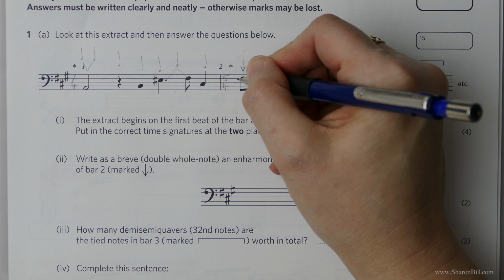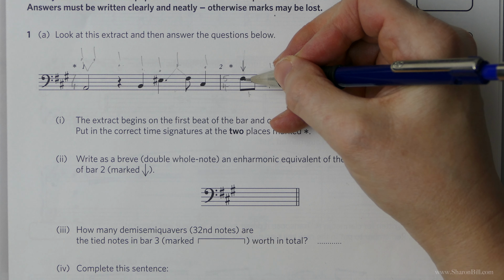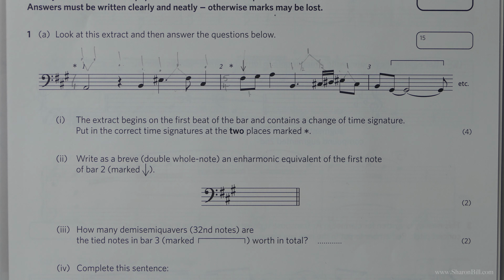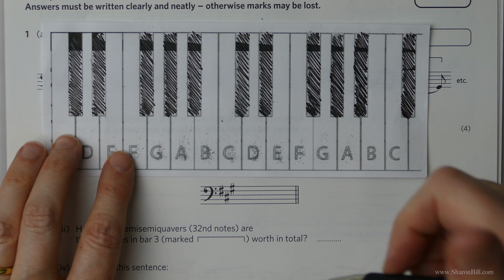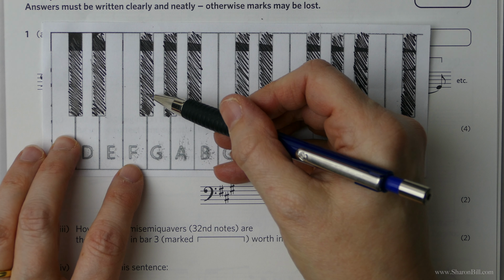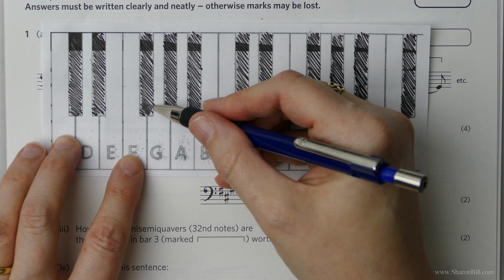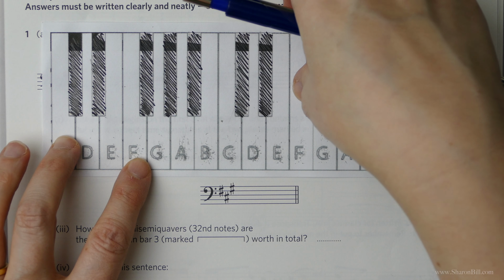So here, this is the F sharp because of the key signature, below middle C, and so it's helpful to visualize this on a piano keyboard, so you can always just sketch one out quickly. And so F sharp could be called G flat, or we could also call it E double sharp. Any of those will do.